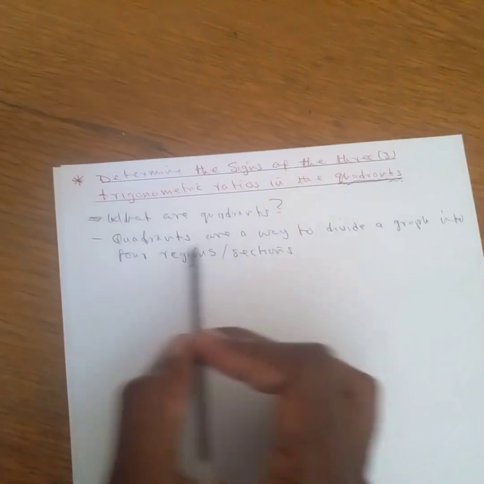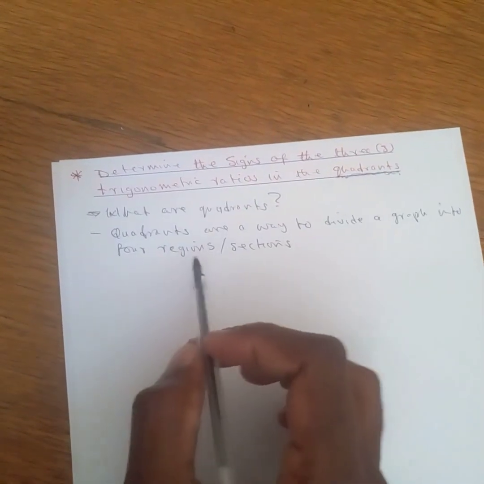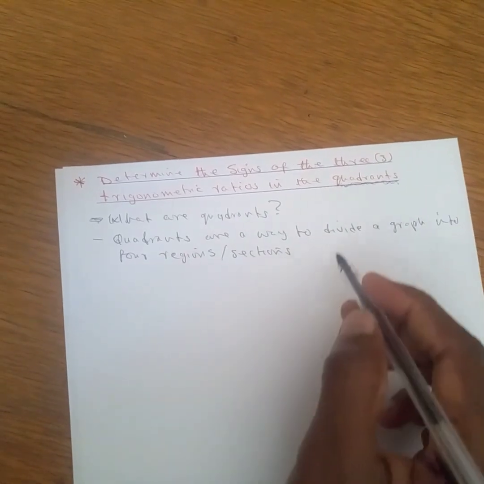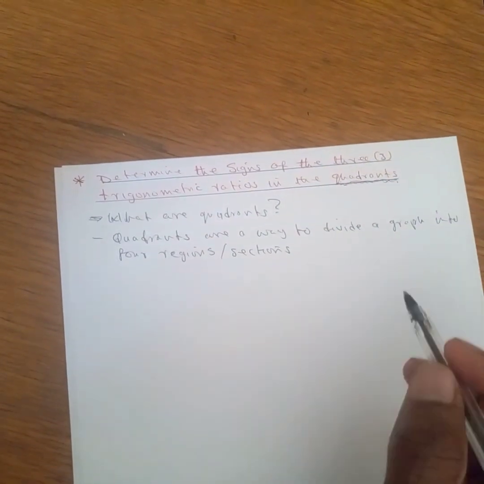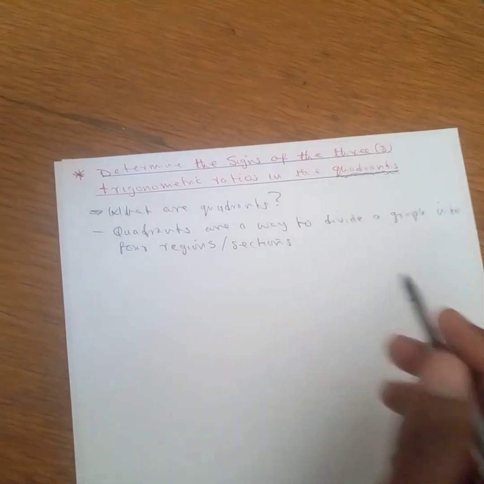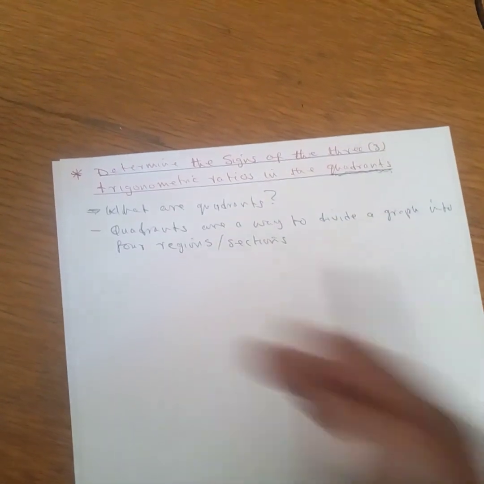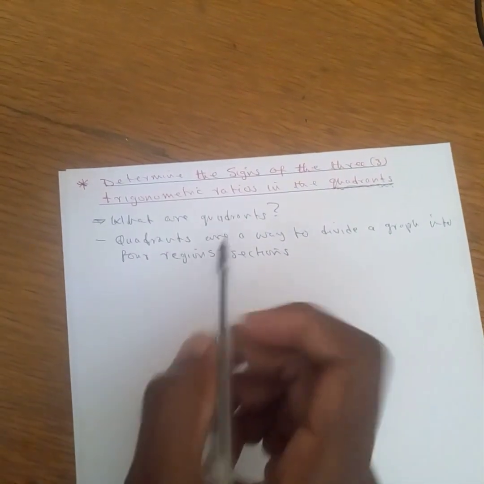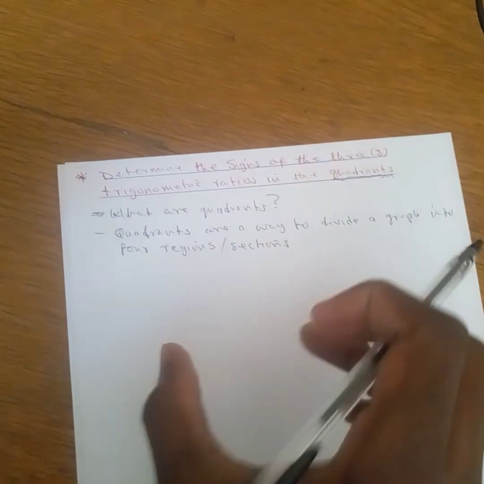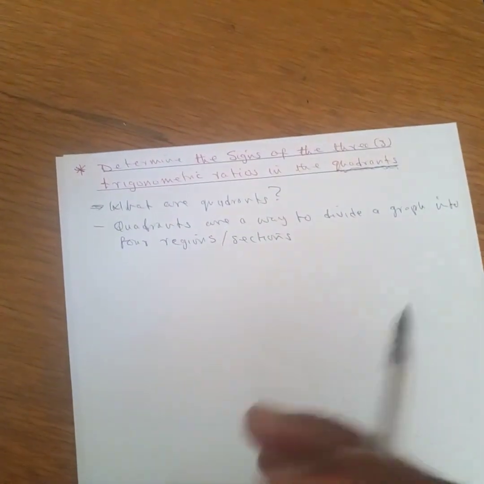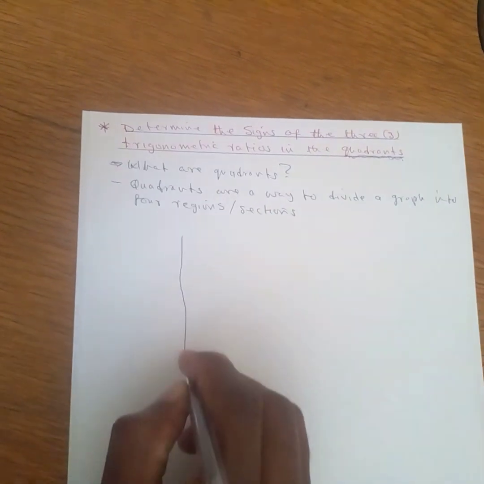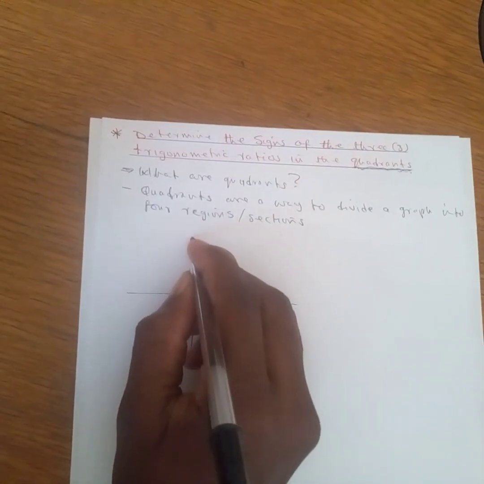The definition of quadrants: quadrants are simply a way to divide the graph. Now you know how a graph looks like. It has a y and x axis. So if we know what a graph is, then we need to be aware that the quadrants will divide that graph into four equal parts. So let's try to draw it down. This is our graph.